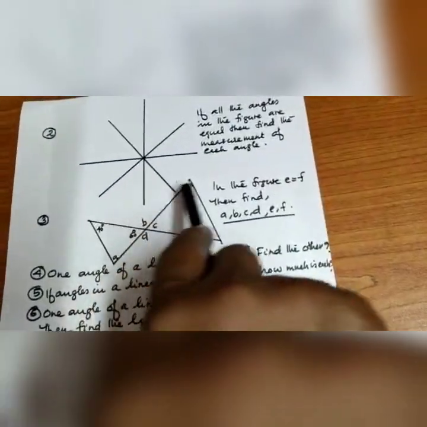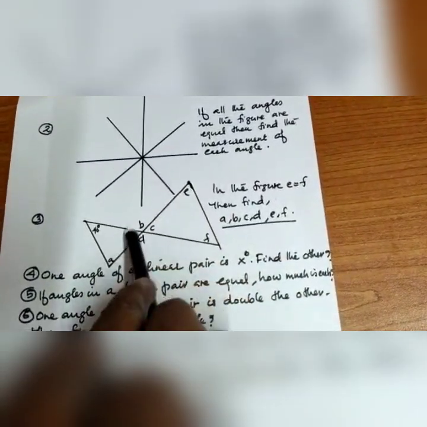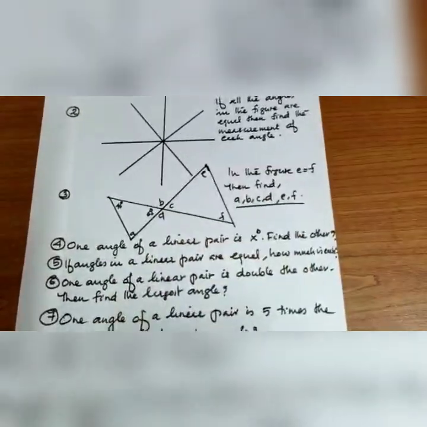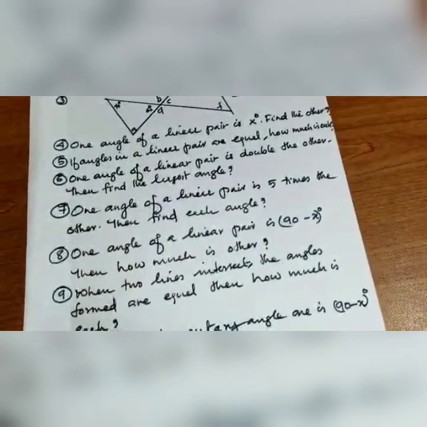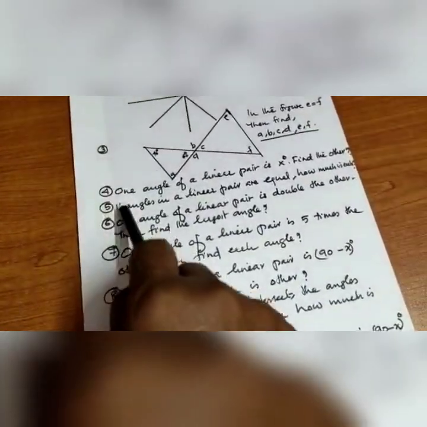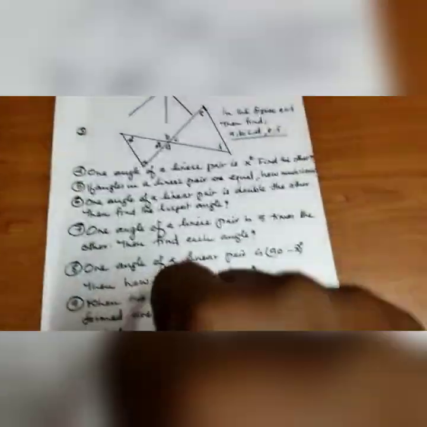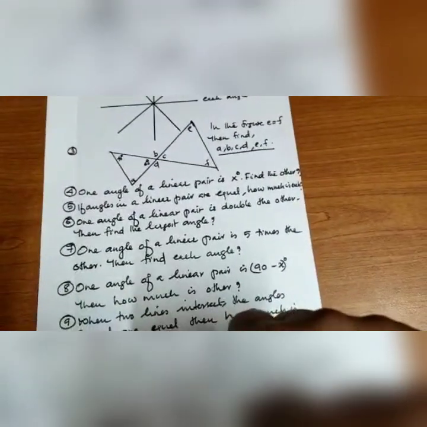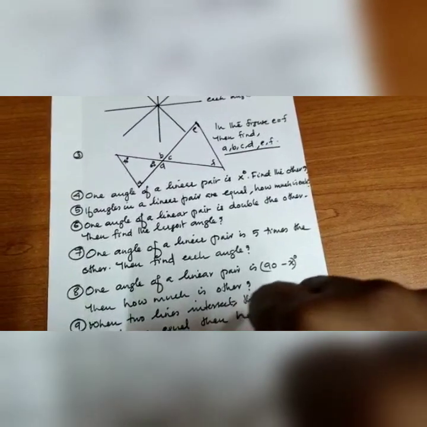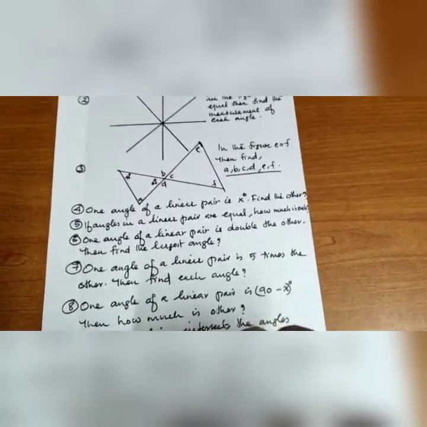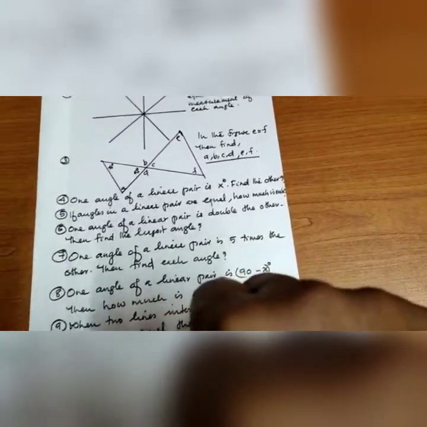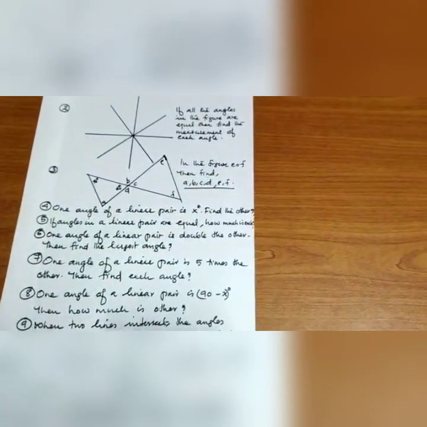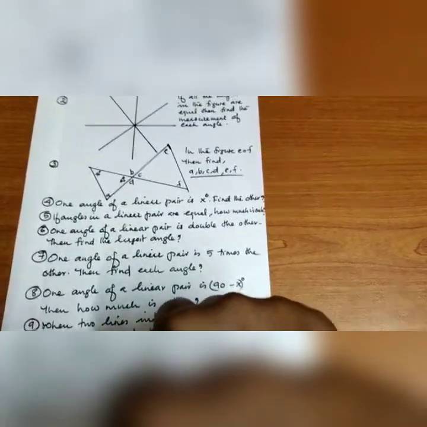Here you can see two triangles and find the angles. Then there are 6 word problems. Do it by yourself, or try by yourself. After your involvement, I will explain all these questions.